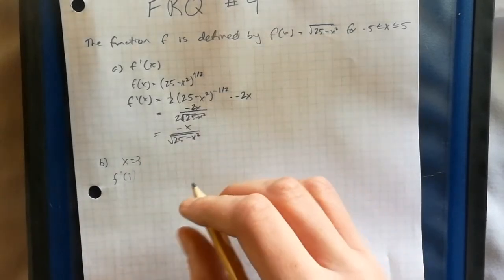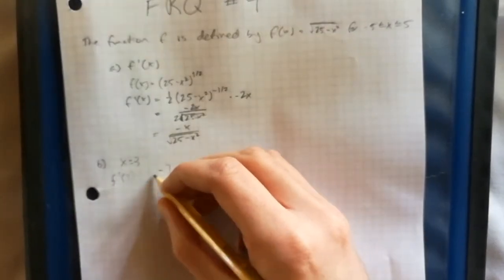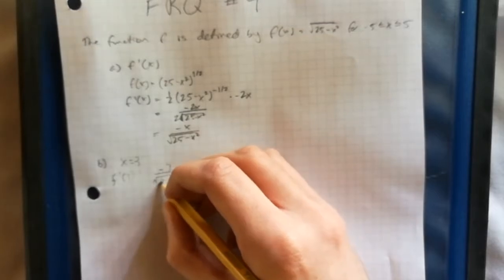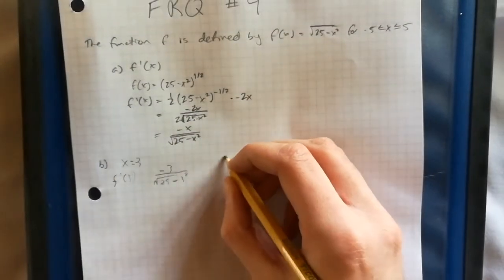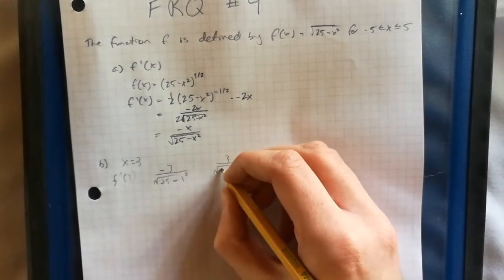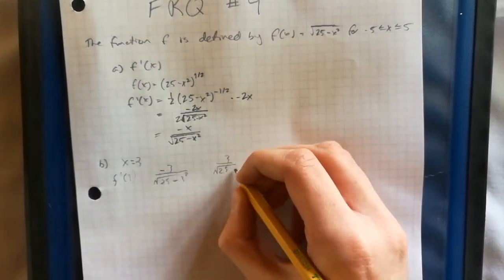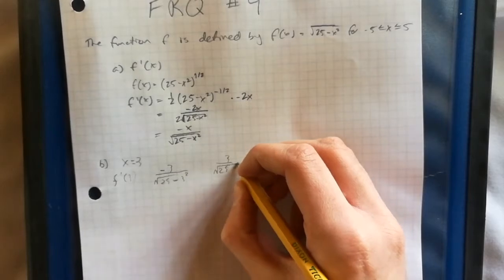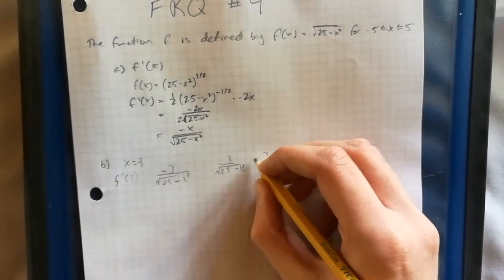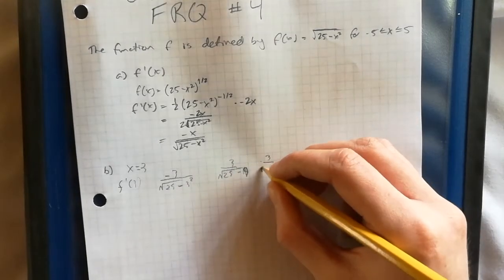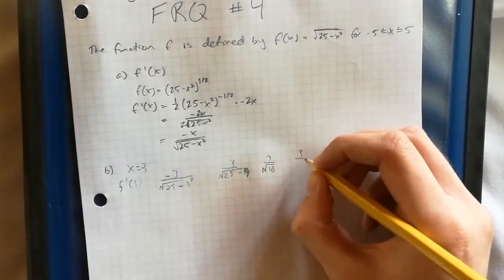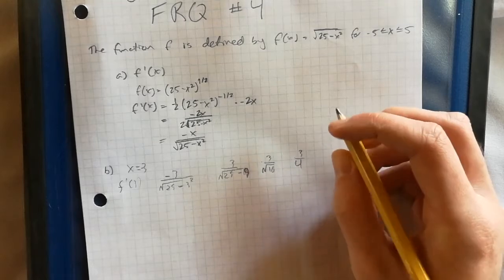So you just evaluate the equation, and you get 3/4 for the slope.